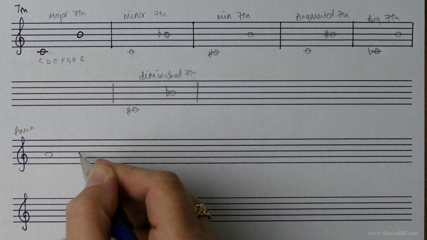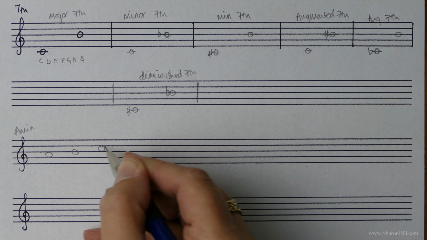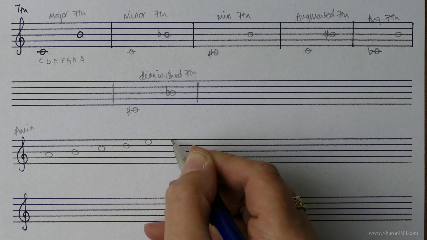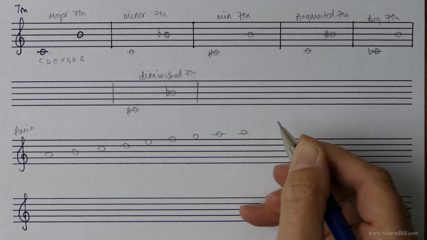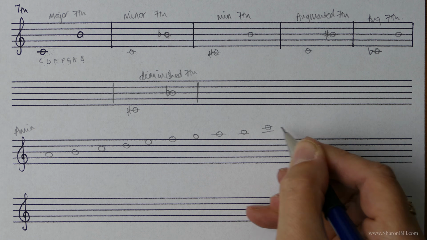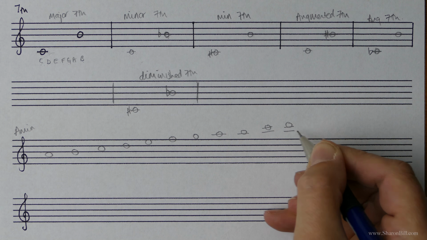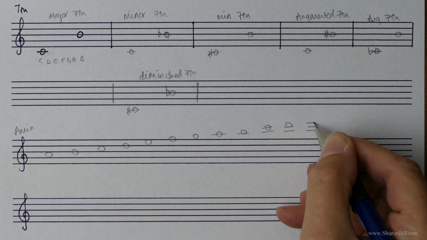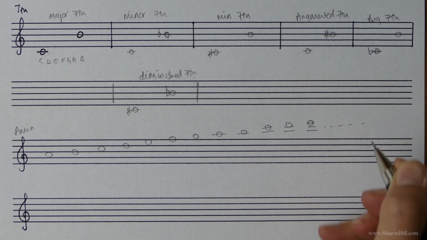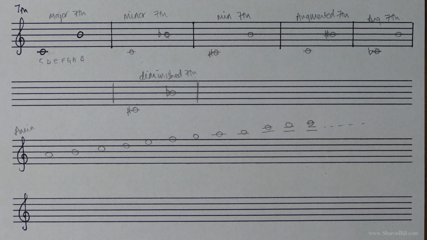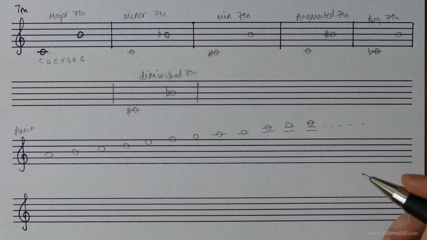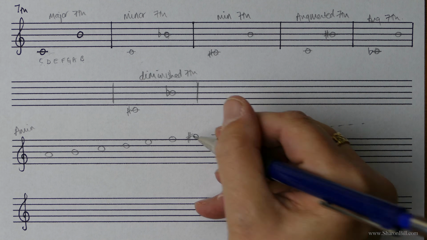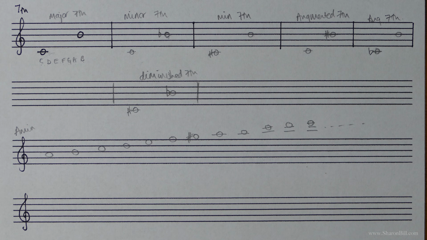So A, B, C, D, E, F, G, keep going, A, B, C, D, E, that'll do. We needn't get to the whole octave. And we could either make this natural minor and keep it as it is, or I'll raise the seventh and make it a harmonic minor.